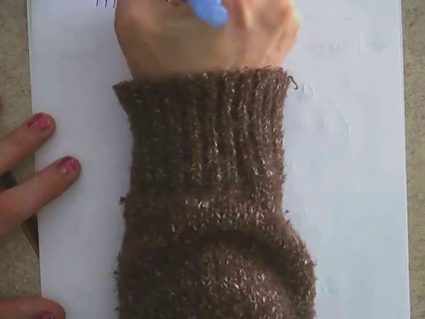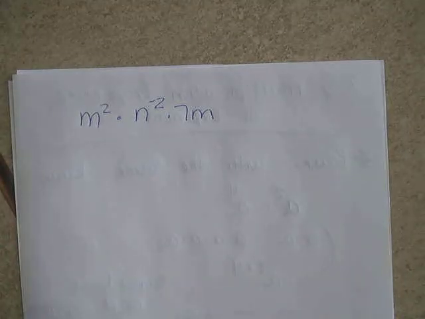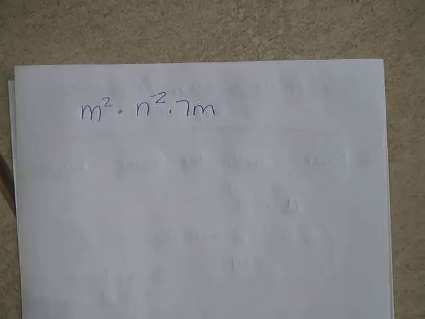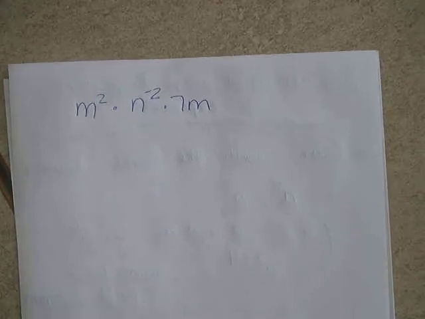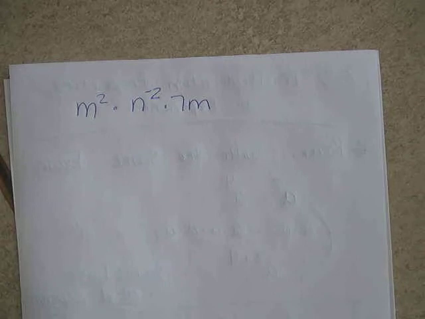Okay, so let's look at another. Can we do a negative problem? So m squared times n to the negative 2 times 7m. Would you do the simplifying, not simplifying, but getting rid of the negative first? You could. I mean, if you want to group them together, if you want to get rid of the negative, yes.